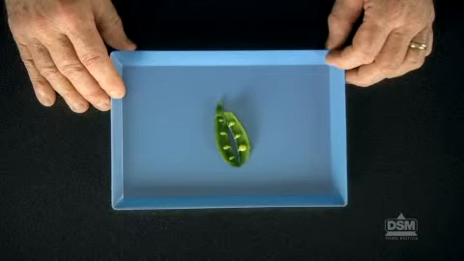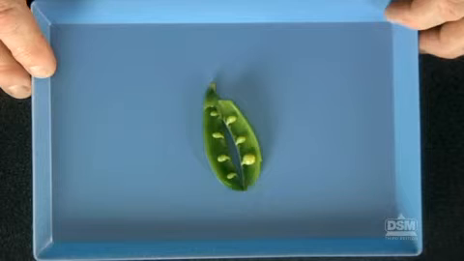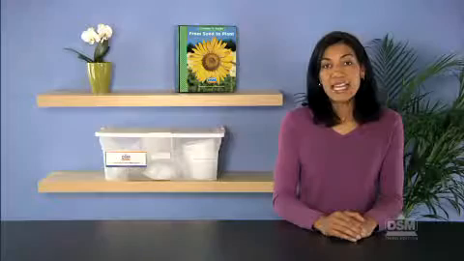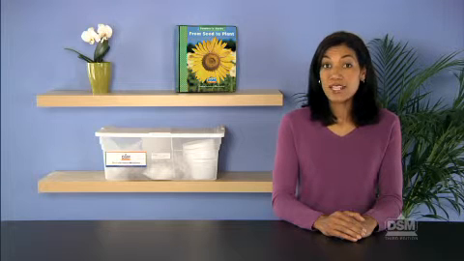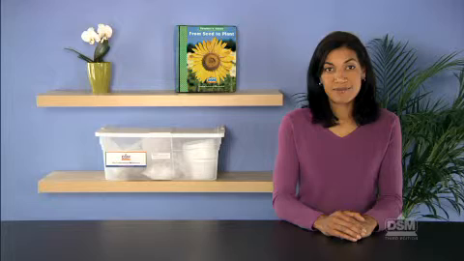Students may also have noticed that the peas look more like peas that they eat than the dried seeds they planted. Explain to the class that pea seeds in the pods must dry completely before they're ready to be planted. If you have any dry pods and seeds available, show them to students.